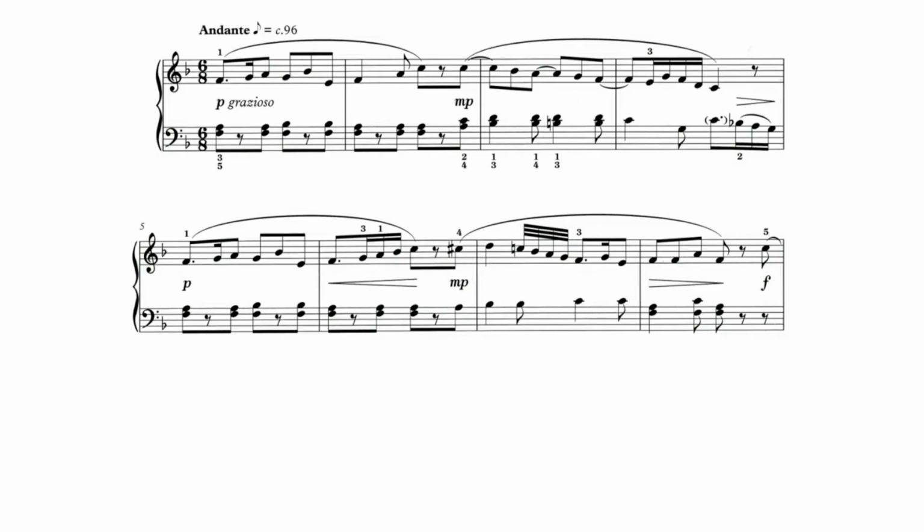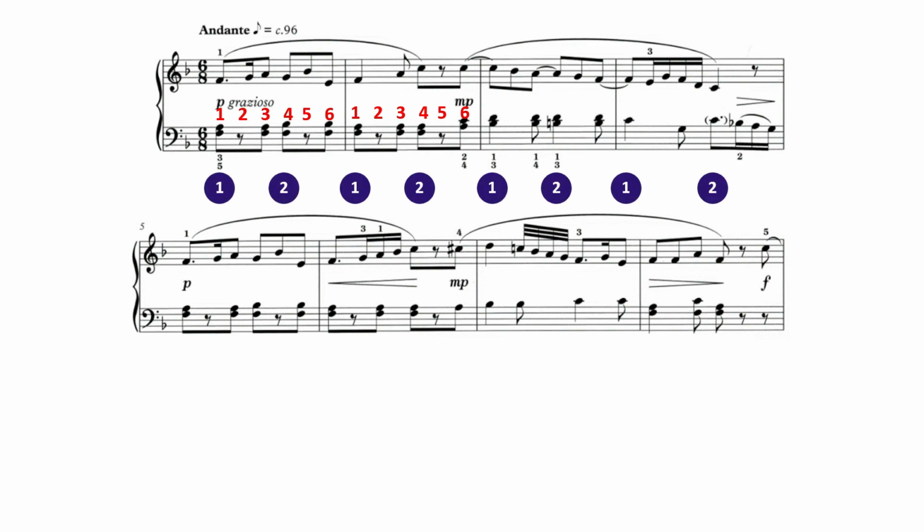Here is an example in 6/8. Because it's a compound time, we have to group quavers in groups of 3. 1, 2, 3, 4, 5, 6. 1, 2, 3, 4, 5, 6. Do you notice the difference? I am counting the 6 quavers, but I am only feeling 2 beats. So to feel the beats right, you have to slightly emphasize the first and fourth quavers.